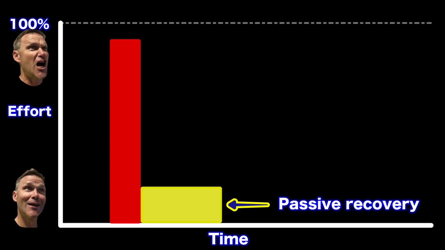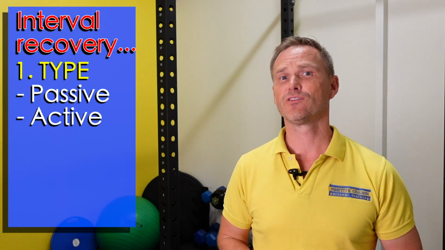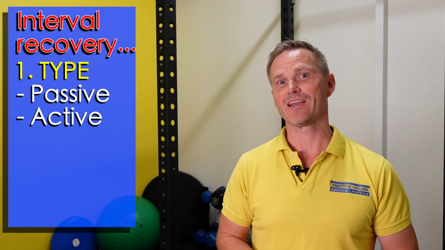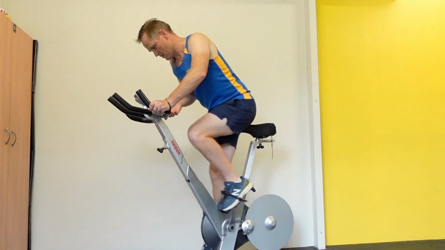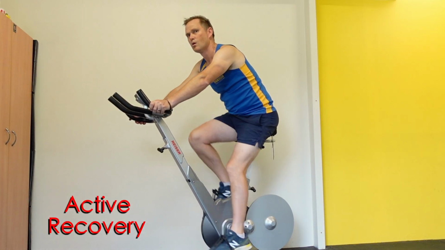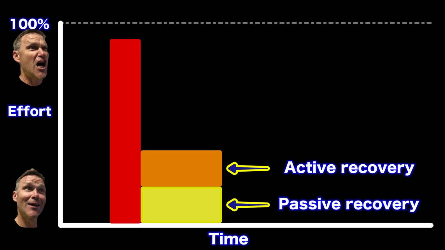Meaning there's a big difference in heart rates between the effort and the end of a recovery. While, as it sounds, an active recovery has you still moving between effort phases. Like on a bike, where after a hill climb effort, your legs keep ticking over in the recovery phase, meaning an active recovery requires additional output during the recovery phase.